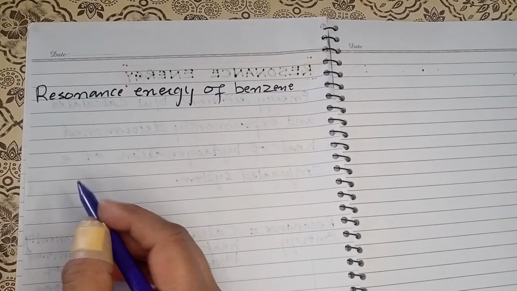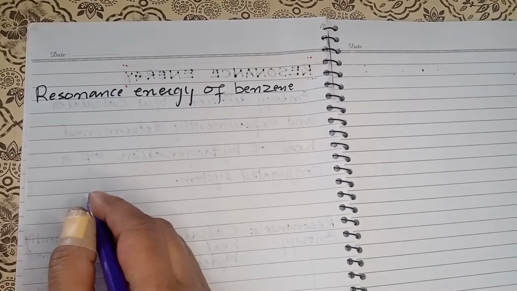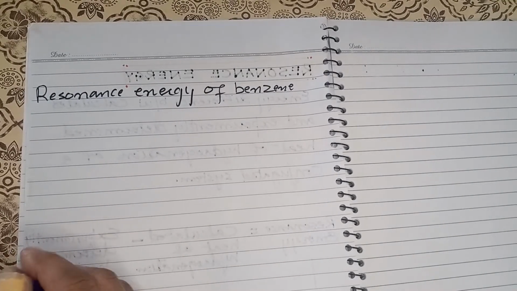We will see how much more stable benzene is as compared to a system which has isolated double bonds.